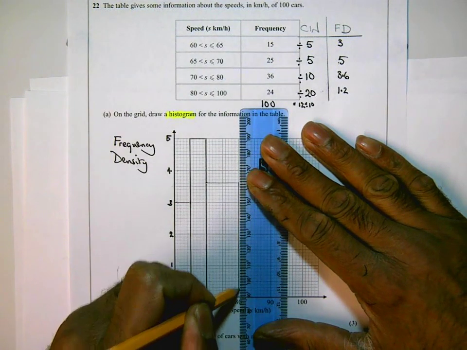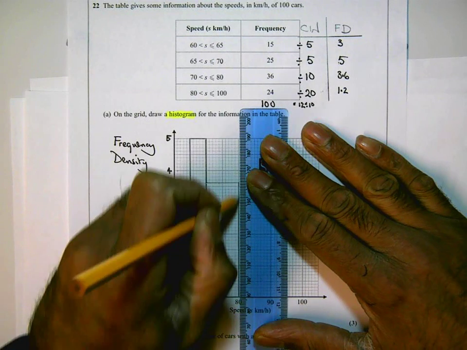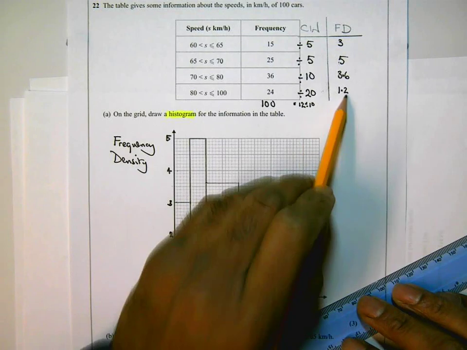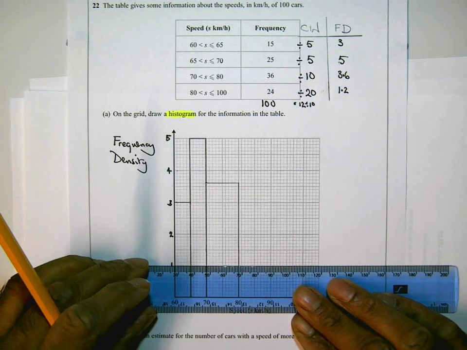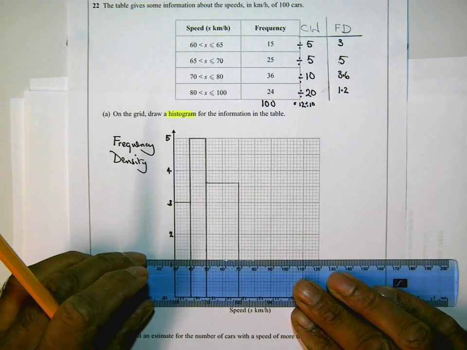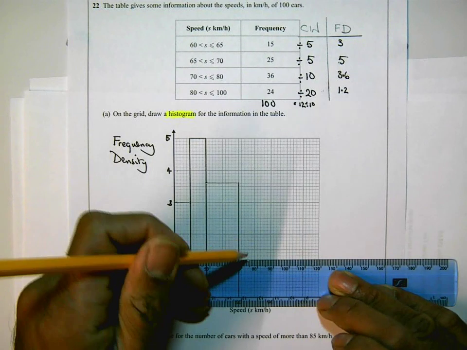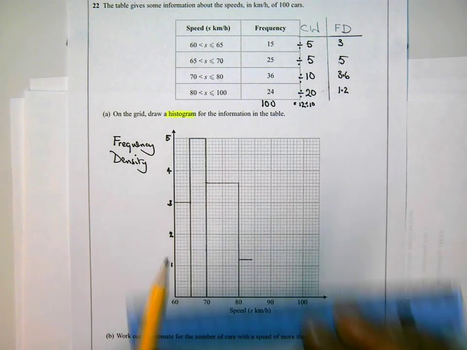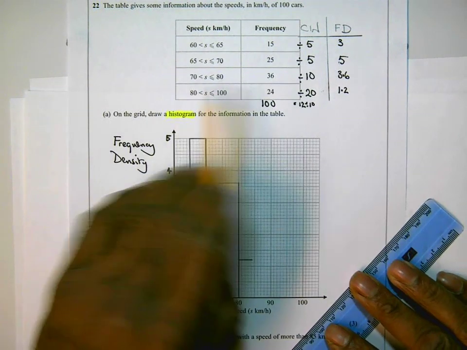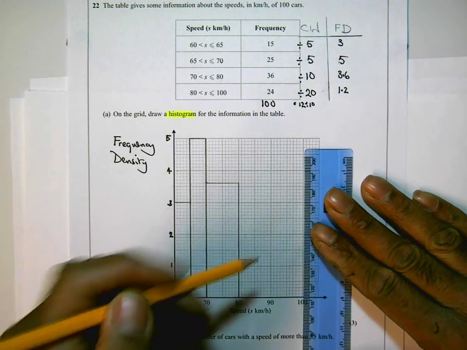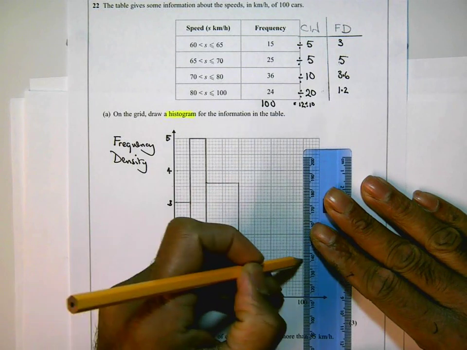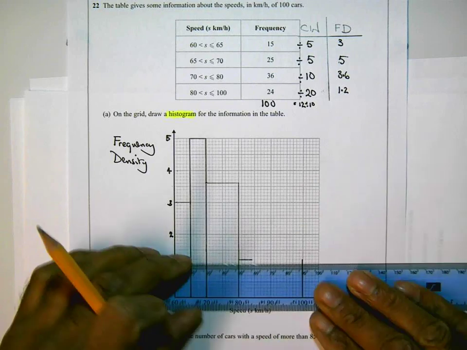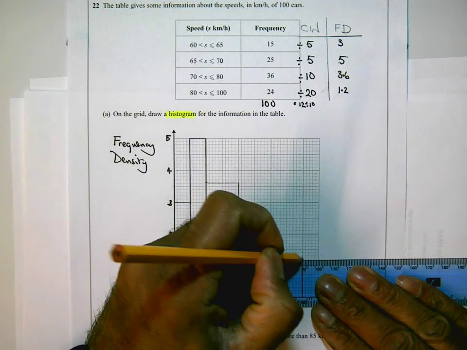And then the last one is 80 to 100, and that goes up to 1.2. So that's 1.2, and we said 70 to 80. 80 to 100, there's 100. It goes up to 1.2, and there you go. Okay, so there is my histogram.